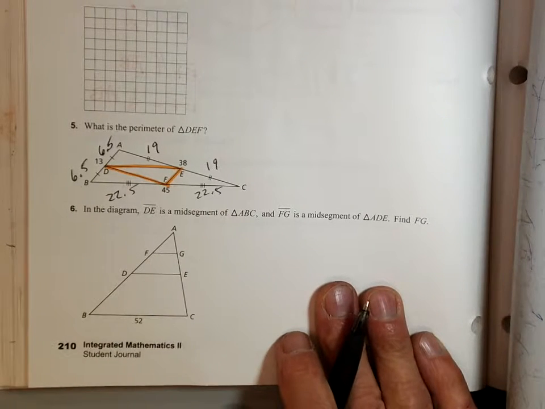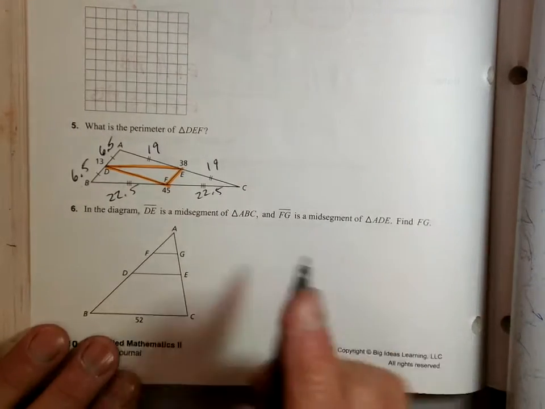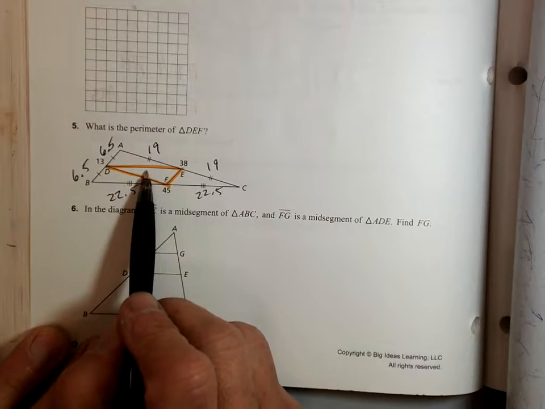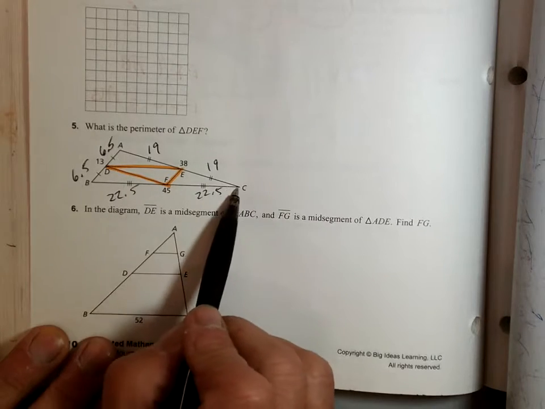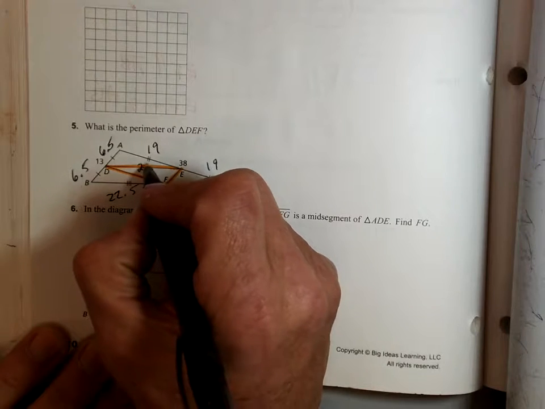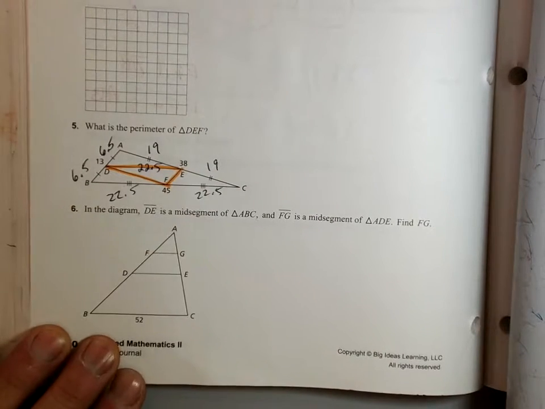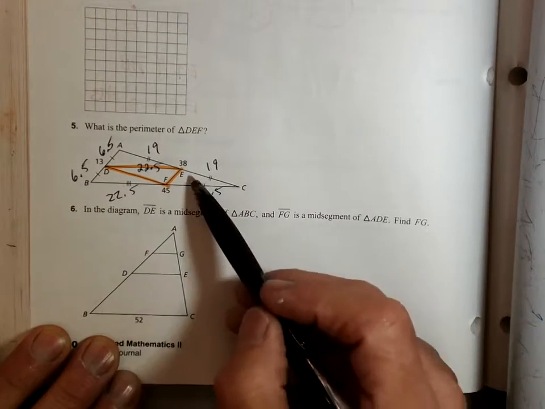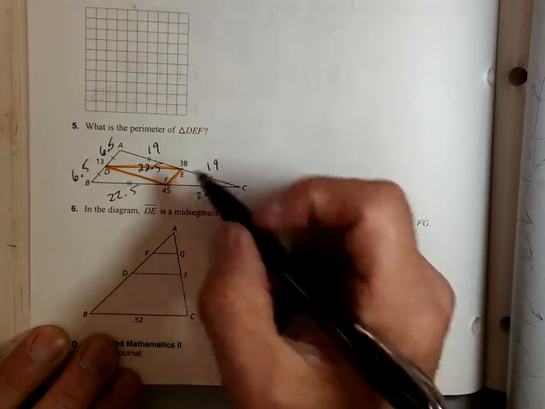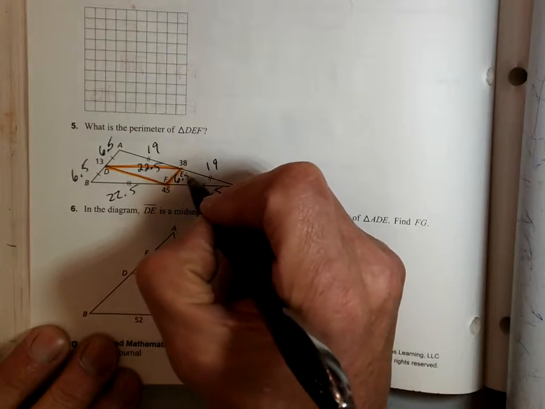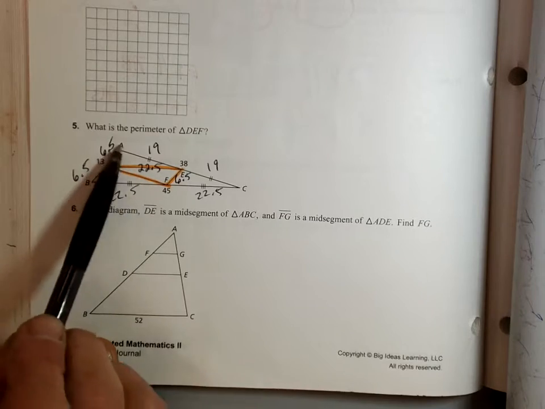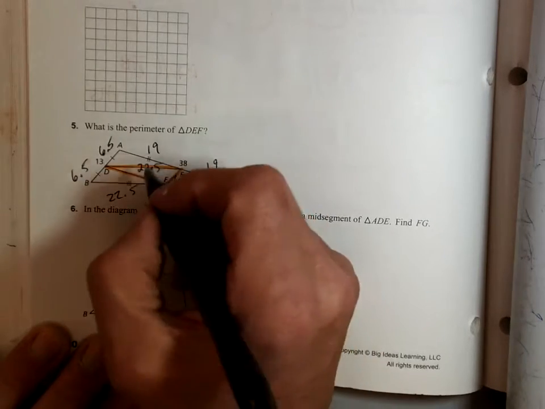Now, if I want to find the length DE, the length of DE is half of this segment here, which has to be 22.5, right? If I want to find the length of EF, it's half of 13, which makes it 6.5. If I want to find the length of DF, it's half of 38, which is 19.